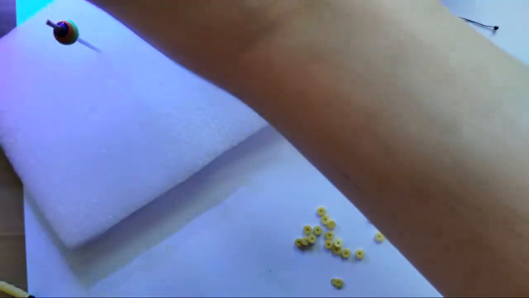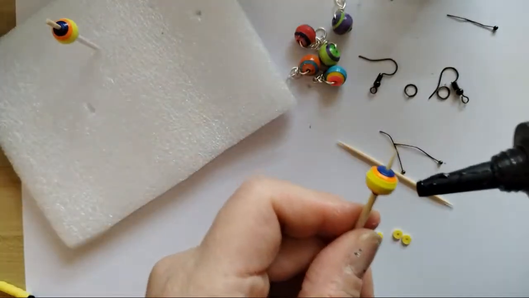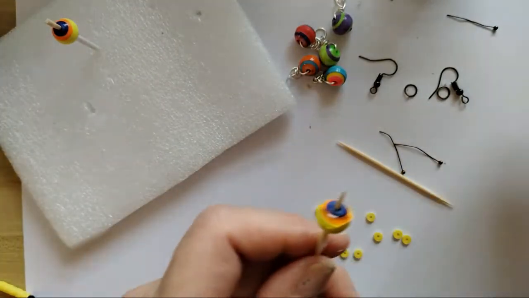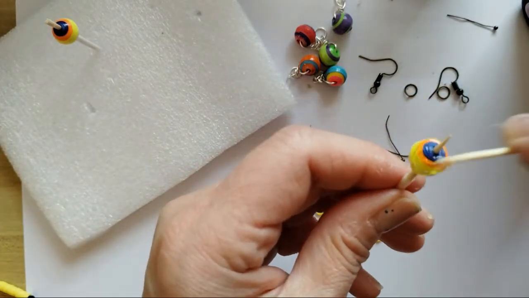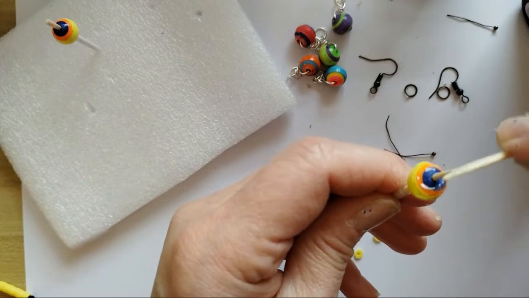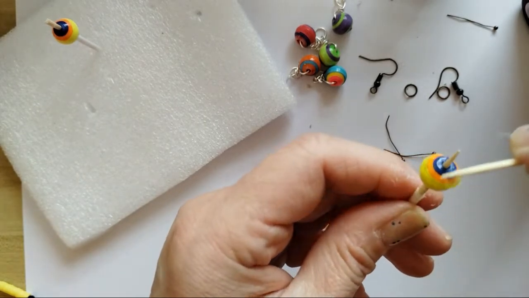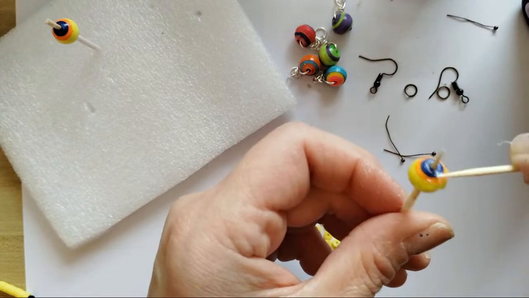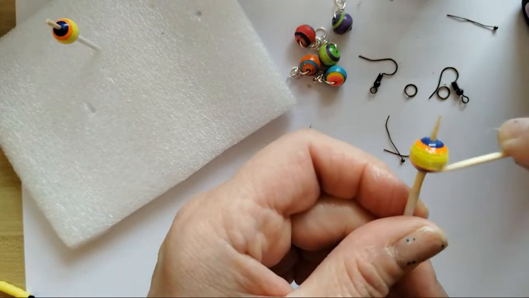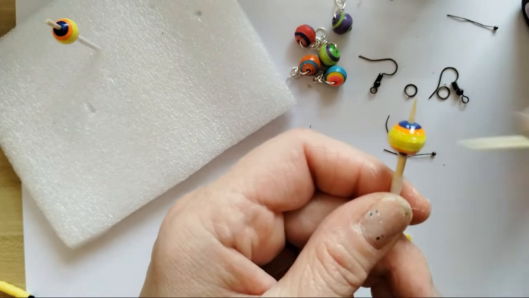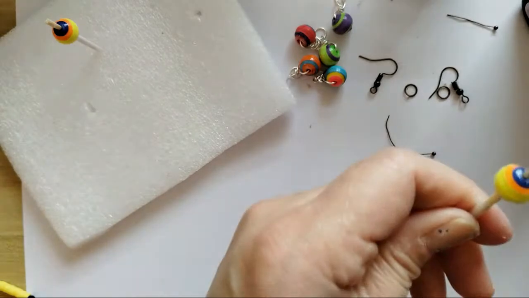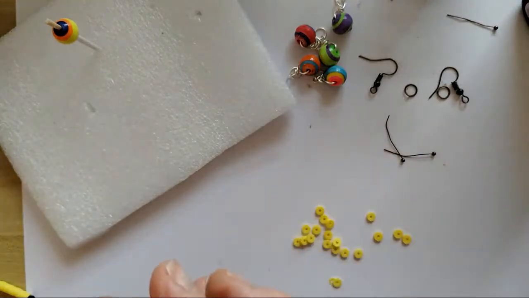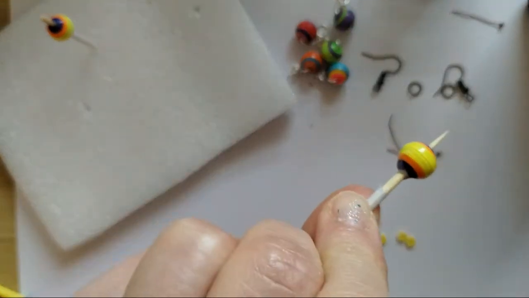Oh, bad. I'm bad. You have to shut your light off when you're using your UV resin because it will begin to cure. And I do use my toothpick. Okay. I think that's good. I'm going to put this underneath. I think I got it all.